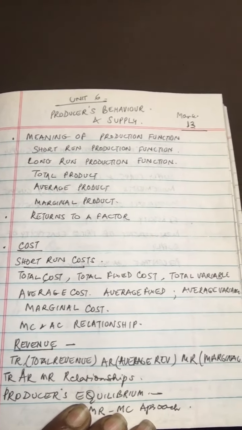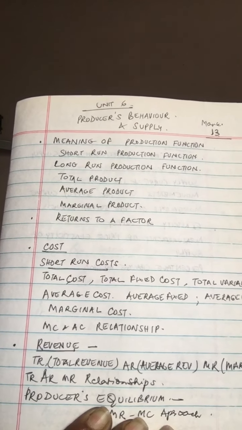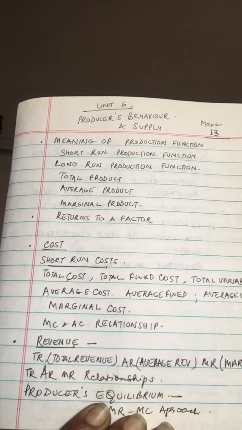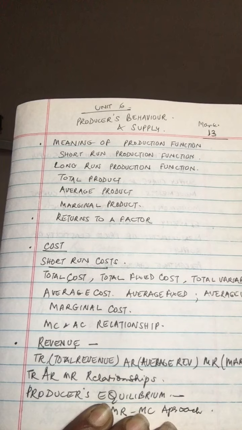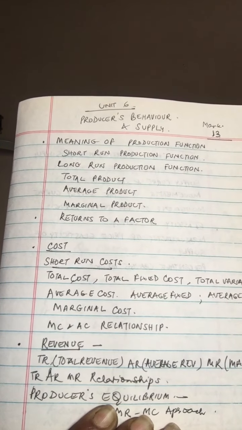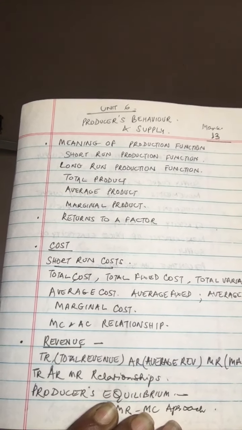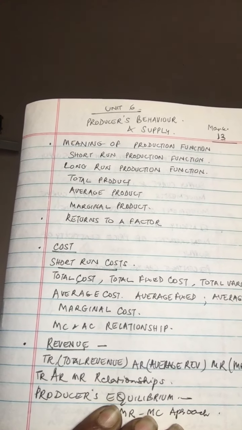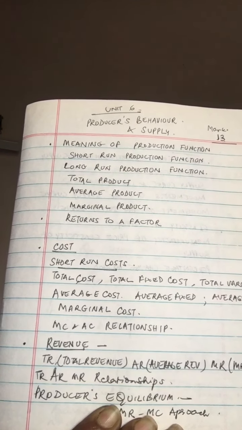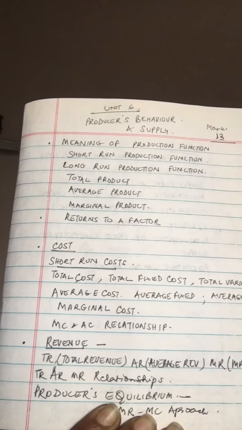And then we are going to do cost, as in cost of production. Cost and revenue are two important aspects for the producer. In the cost, we're going to do short run costs. Because if there is a short run production function, there has to be short run costs. That means factors of production which are fixed.